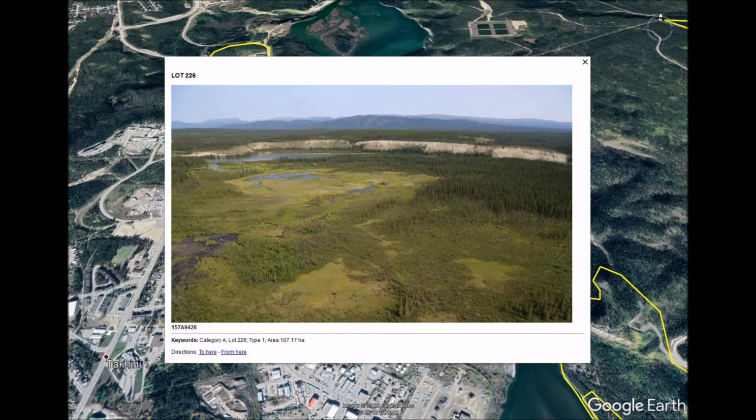Here we have a relatively undeveloped wetland, still providing lots of ecological functions for the area, and a significant wetland within Whitehorse that could be protected through some of the work that we're going to be doing under the Community Lands Plan for Kwalundun. So this is a type 1 parcel, meaning Kwalundun has full self-government powers over the parcel. That's the category A parcel, which means that Kwalundun owns both the surface and subsurface rights to the land, and it has an area of roughly 107 hectares.